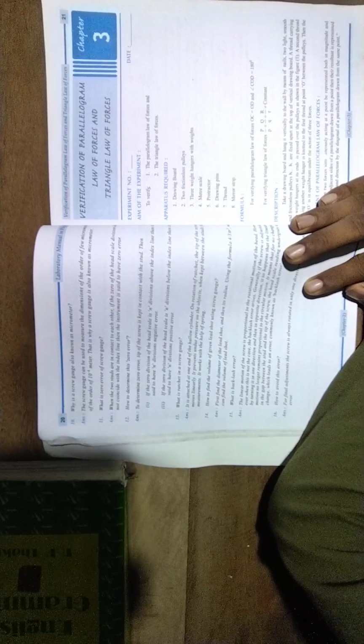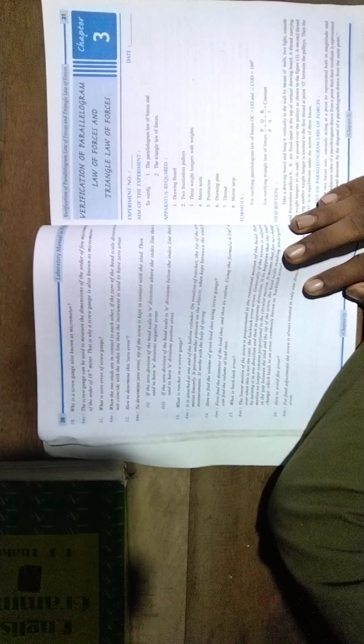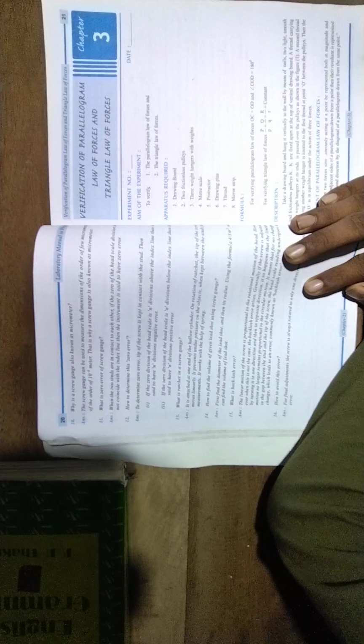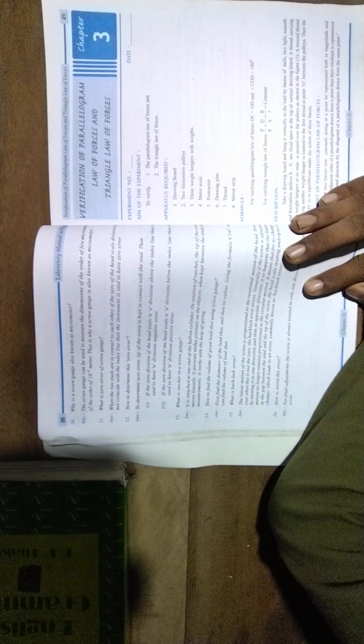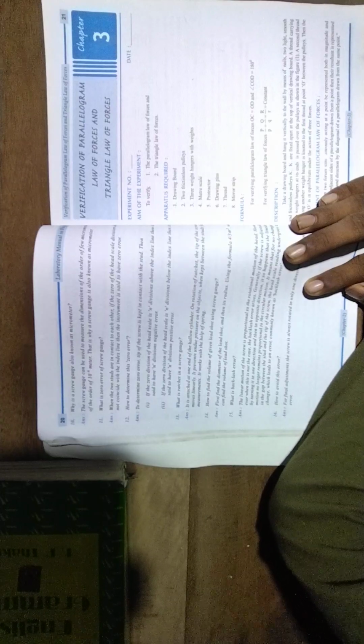Formula for verifying the parallelogram law of forces: OC is equal to OD and angle COD is equal to 180 degrees. For verifying the triangle law of forces, capital P upon small p is equal to capital Q upon small q is equal to capital R upon small r is equal to a constant.